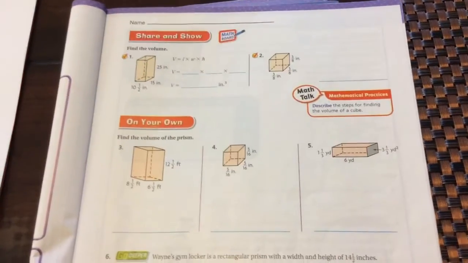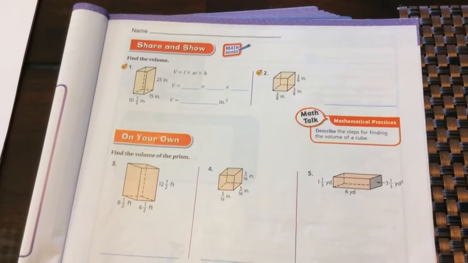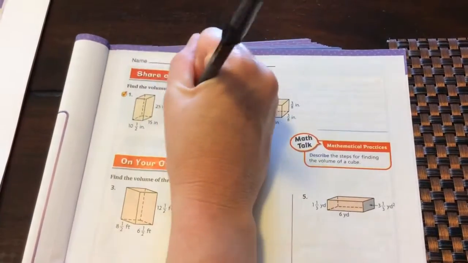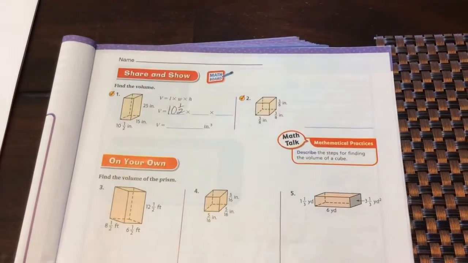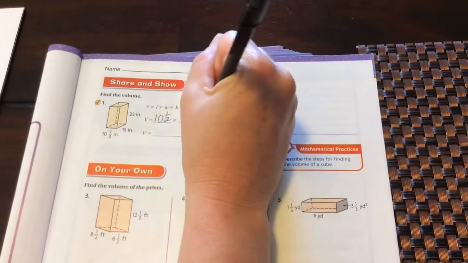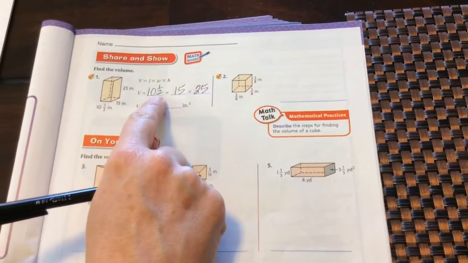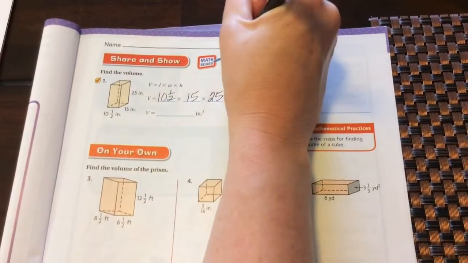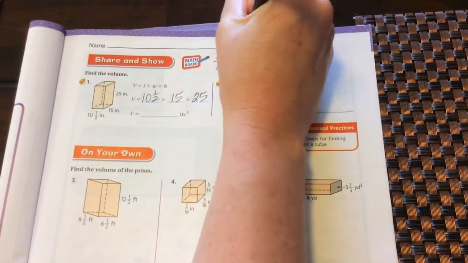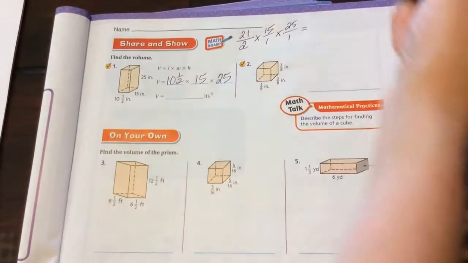Okay, I'm going to do 2 more problems for you. Find the volume. So volume equals length times width times height, and I'm going to substitute in the values. So the length is 10.5. The width is 15. And then the height is 25. So I need to rewrite this as an improper fraction. So it's going to be 2 times 10 is 20 plus 1. So it's going to be 21 over 2 times 15 over 1 times 25 over 1.